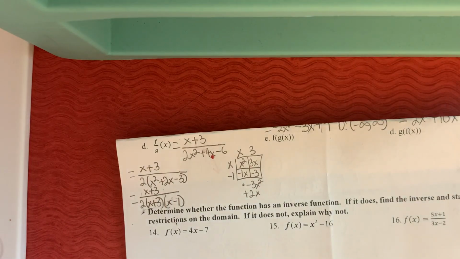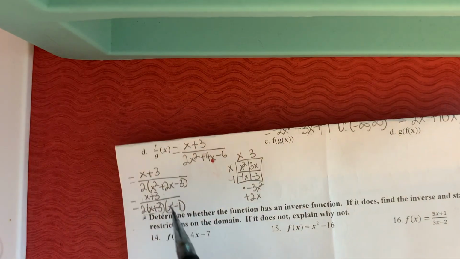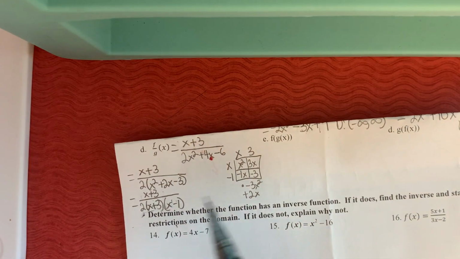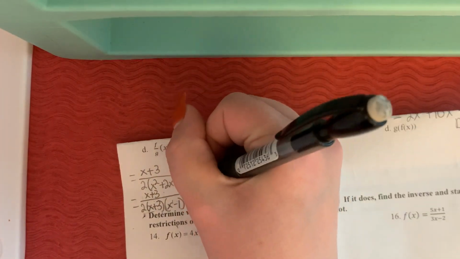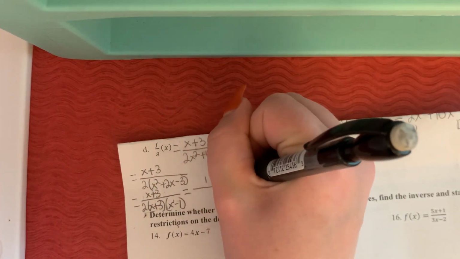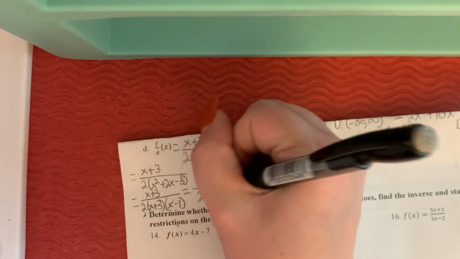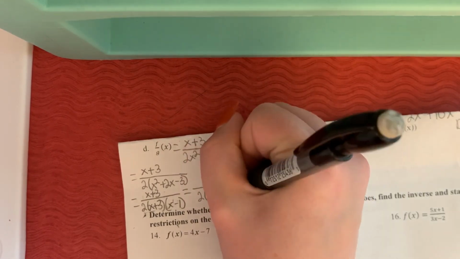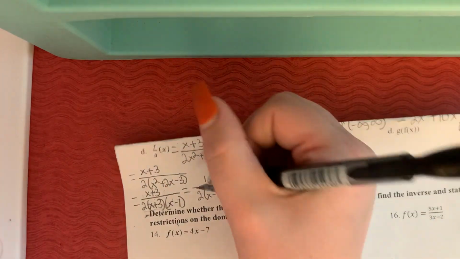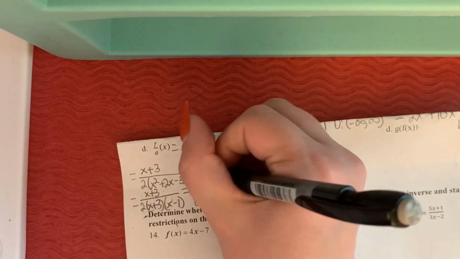And funny enough, look at that, something is gonna cancel. Those x plus 3s are gonna cancel there. So our actual new function is gonna be 1 over 2 times x minus 1. Okay, so this will be our new function.